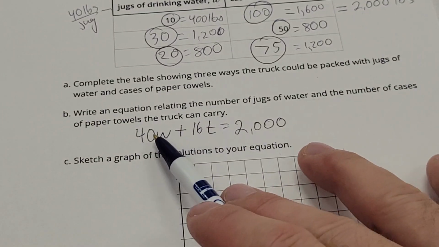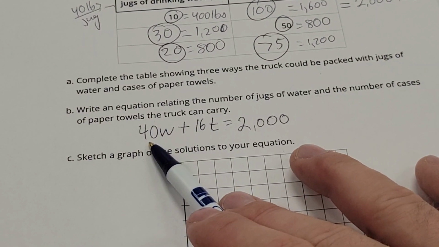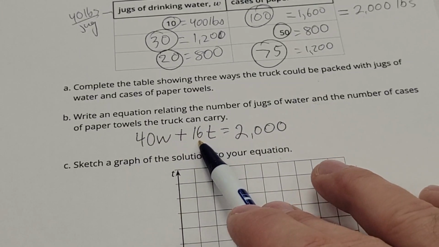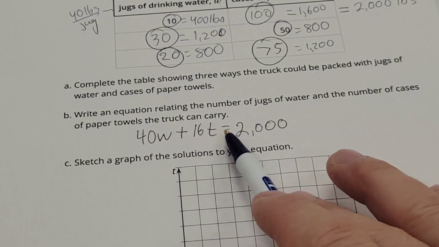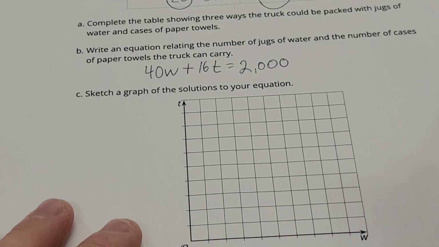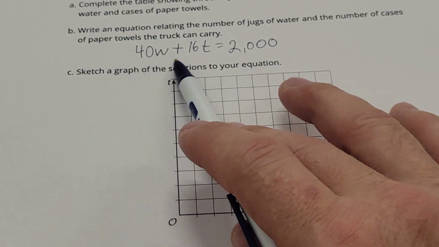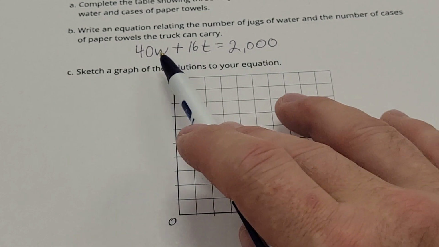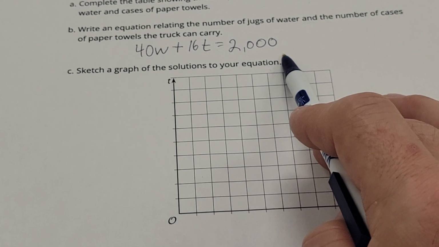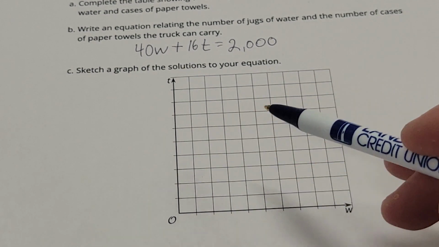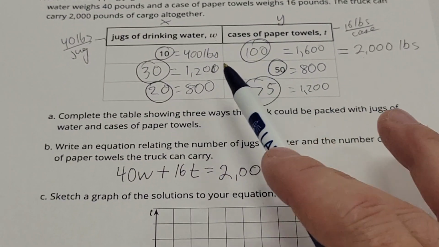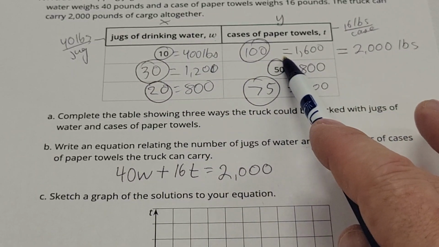Okay, so it's a story. Number of jugs of water times 40 pounds each, added to the number of cases of paper towel, which are 16 pounds each, and that amount cannot go over 2,000 pounds. So this is some of the equations we've been dealing with the last few lessons, and it is not a typical y equals mx plus b equation. But that doesn't mean that it can't be graphed because I have some pieces in my table here. If I'm able to make a table, I can graph this, all right?